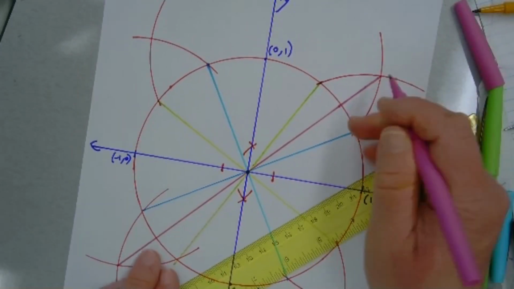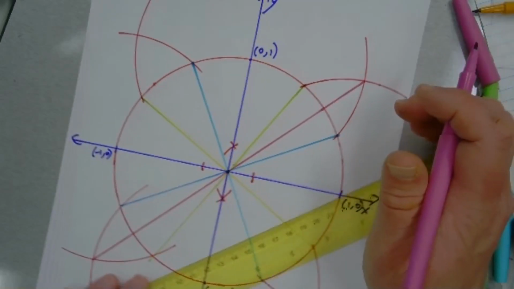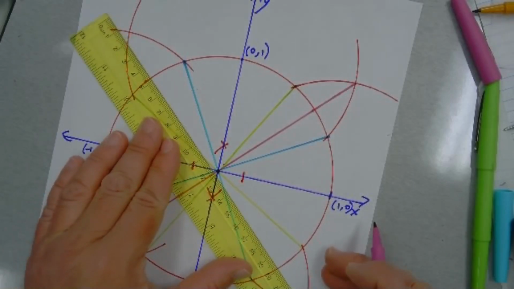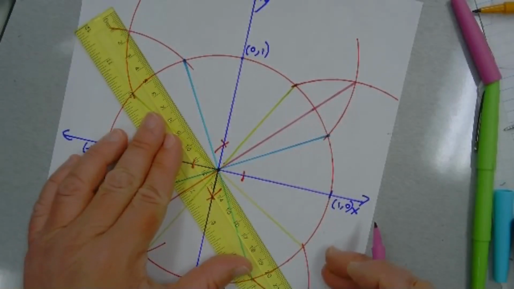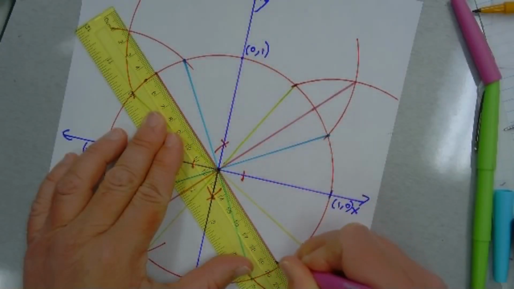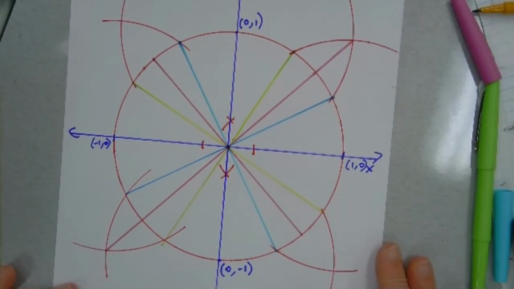And I really only needed it to go here. I just drew that out further so that you could see where I was getting my reference point. But I don't need to do that. I won't when I do this one, which is my other 45-degree angles. I'll just start at one point on the circle and end at the other point on the circle, because this was just to show you how I constructed it.